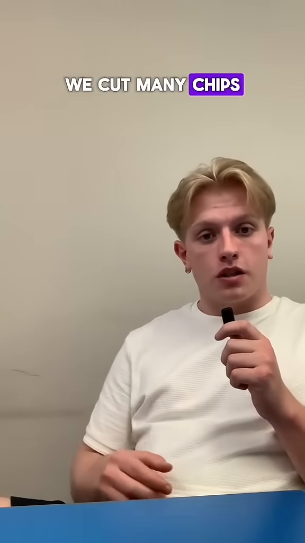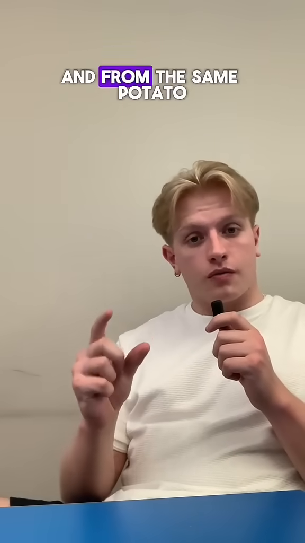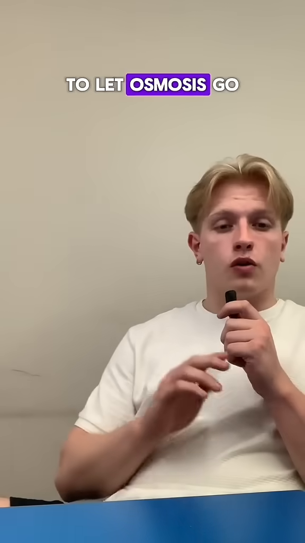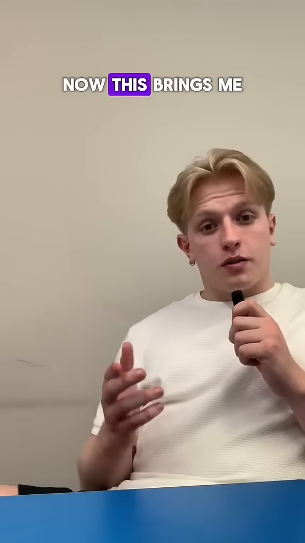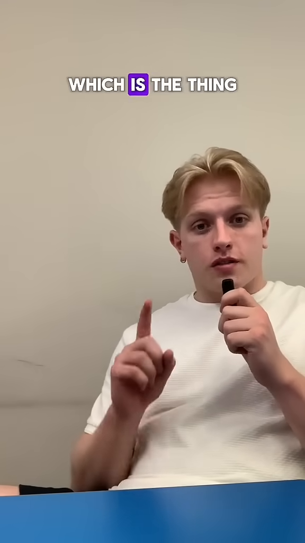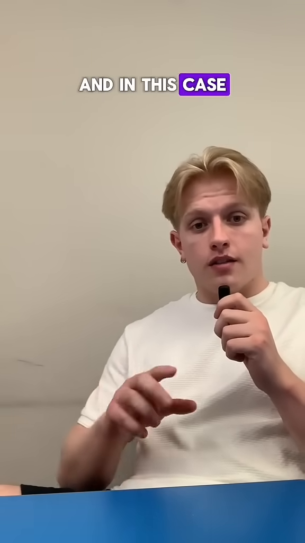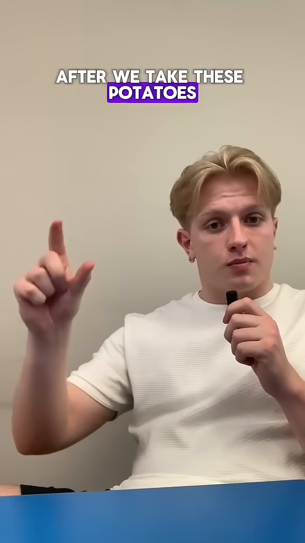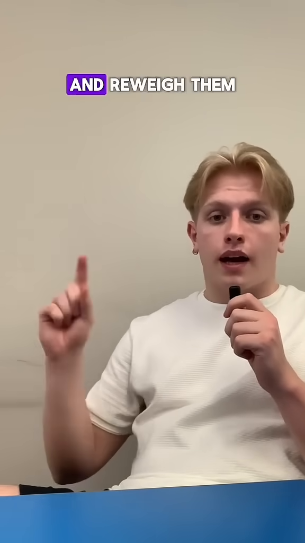So, we take our substance, our potato, we cut many chips, all of which are the same size and from the same potato. We then place them onto a balance to find their starting mass, and then put each of the chips into the different concentration solutions to let osmosis go to work. Now this brings me to my dependent variable, which is the thing we're looking to affect, and in this case that is the percentage change in mass after we take these potatoes back out of their solutions and reweigh them.